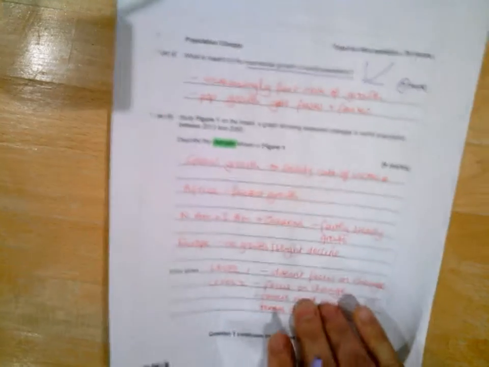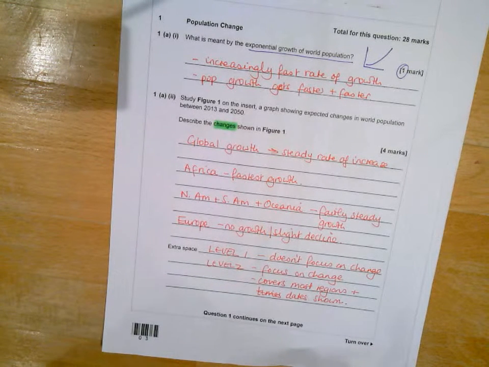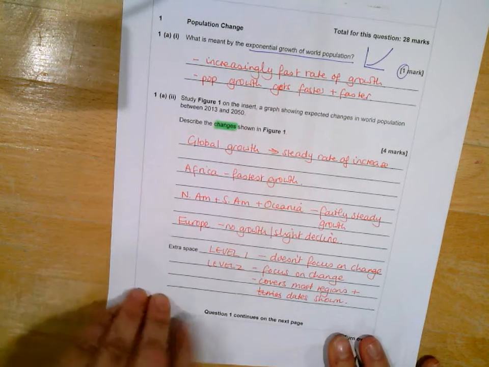Okay, so if we have a look at how this was marked, for level 1, you tended not to focus on change. So you might have said Africa was this in 2013, and then it was this, and then it was this, rather than it shows a very fast rate of growth. Whereas for level 2, you actually focused on the idea of change. You talked about the growth rate, whether it was steady, whether it was fast, and you covered most of the regions and the dates that were shown on the graph.